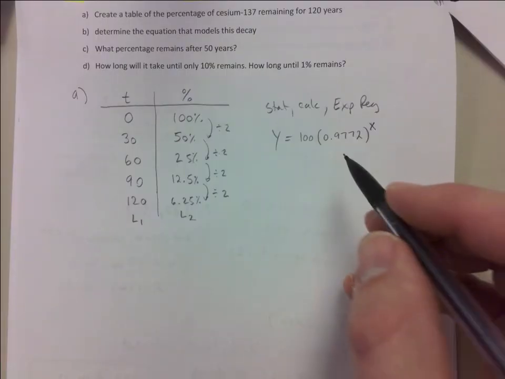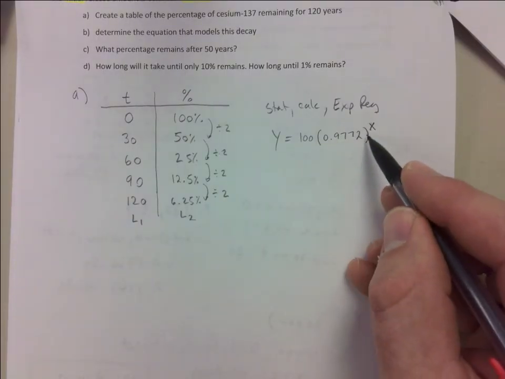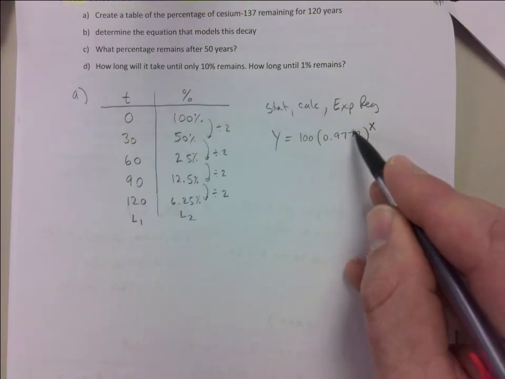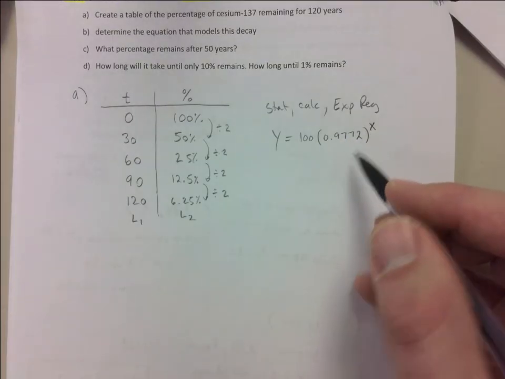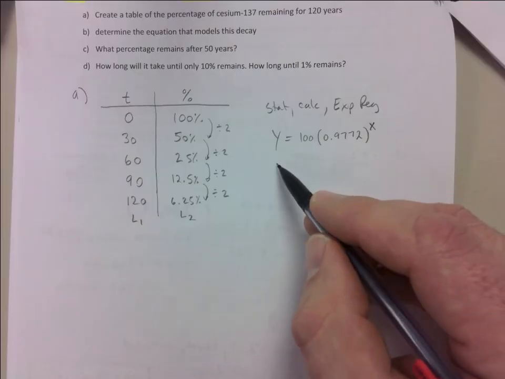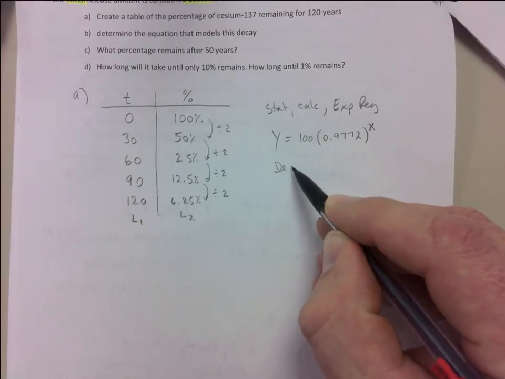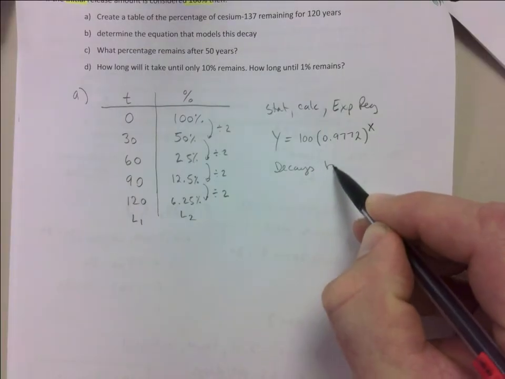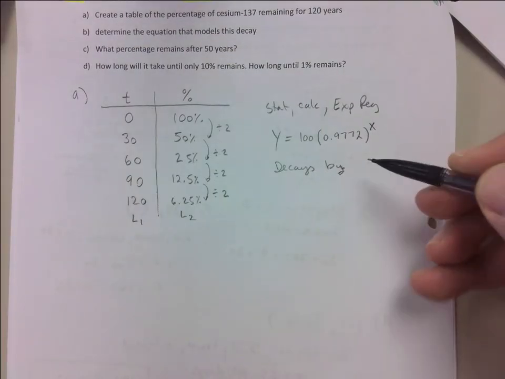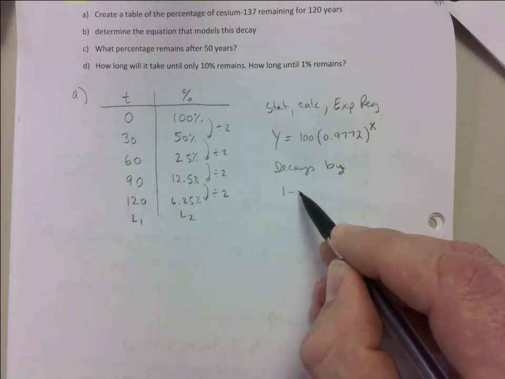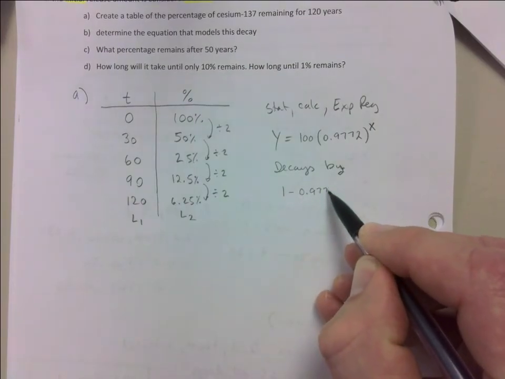And what do I know? Can I tell this is decaying? Yes, 0.9772 is less than 1, so it's going to go down. By how much? Decays by, I'm going to do some math on the side here. I go 1 minus 0.9772.